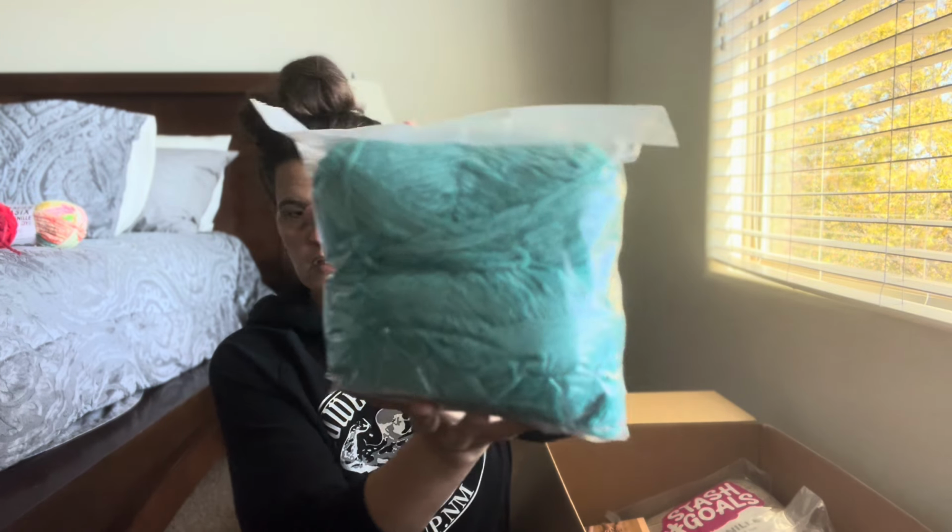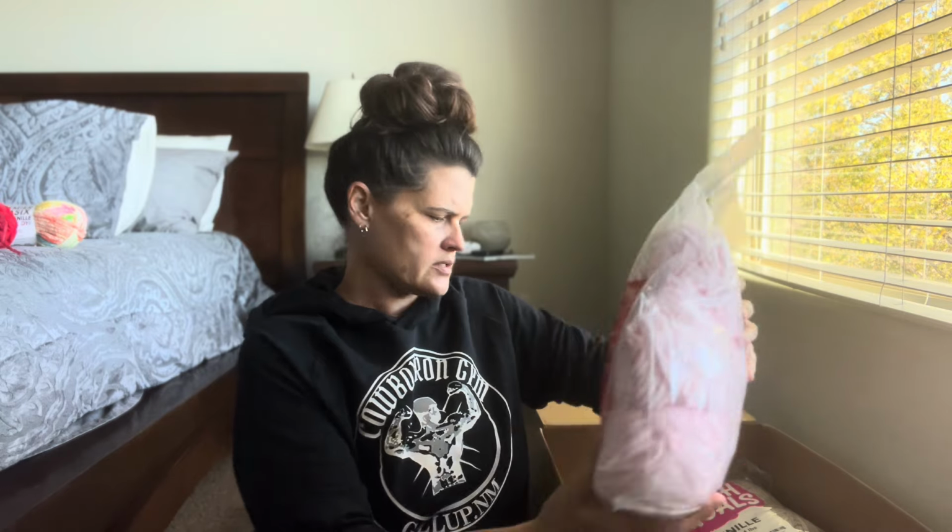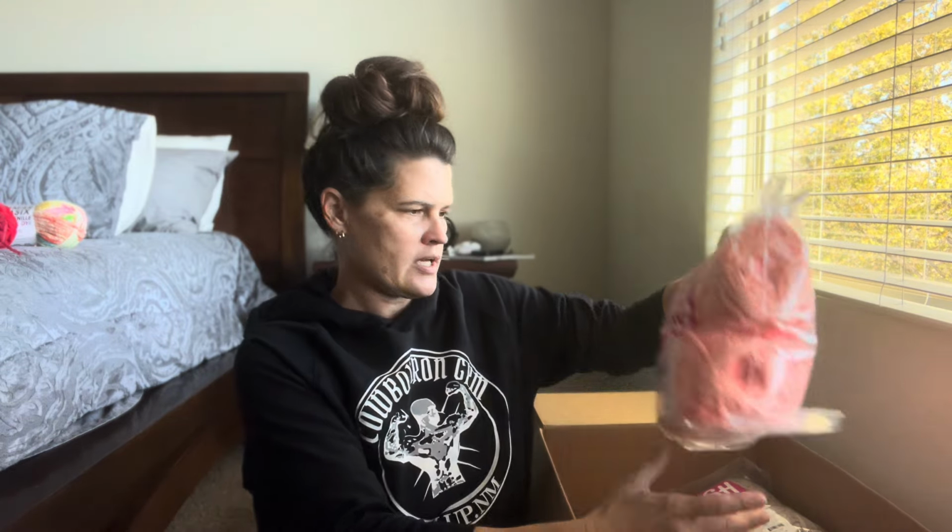I don't know. I'm just curious if anybody knows what exactly these are and what makes them stash goals or whatever. I don't understand. Okay, and then I got this color also. Very, very pretty. This one's called Aqua. Makes perfect sense. What is this? Oh, that's a different one. Let's keep going with the stash goals.